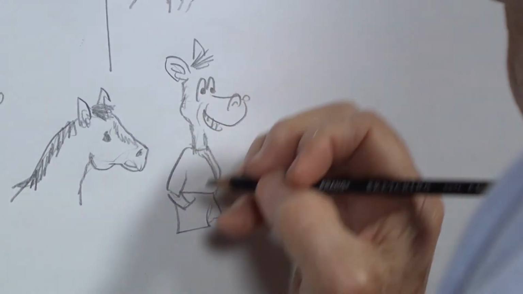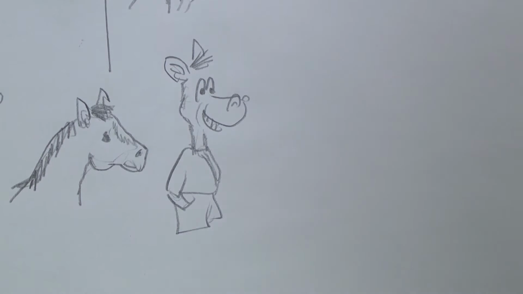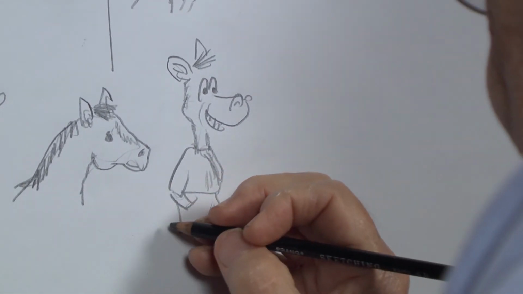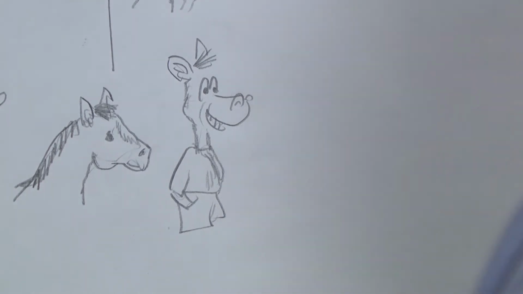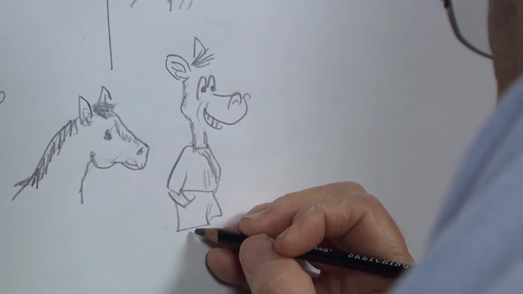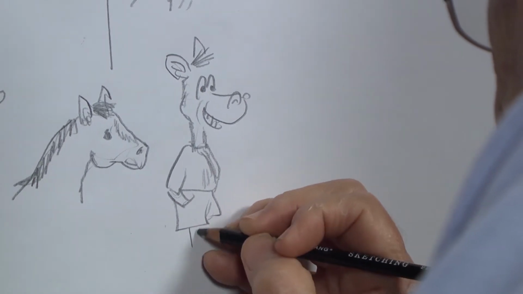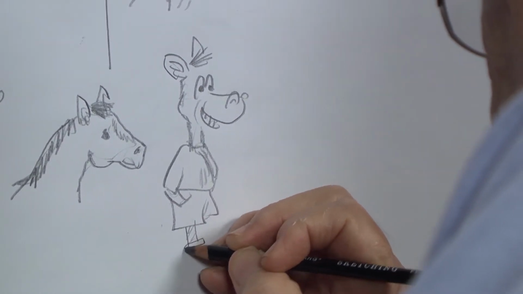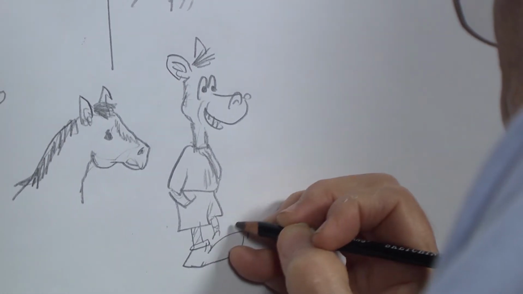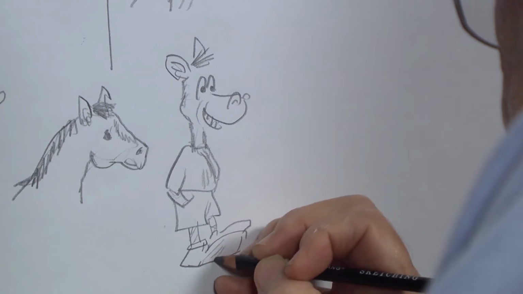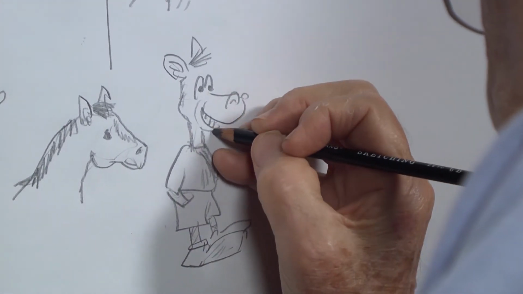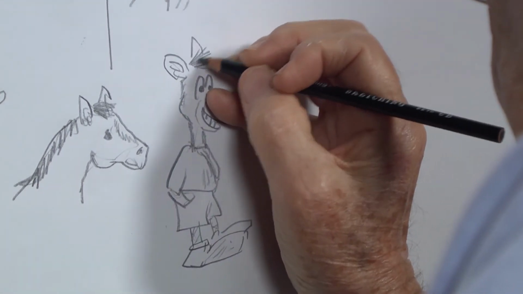cartoonists vary as to how they do the feet on a cartoon horse. Sometimes they'll put human shoes instead of horseshoes. That makes it somehow a little bit funnier than just to put a regular horse's hoof. So that's what I do. I put some rather large sneakers. You can't really imagine a real horse fitting his hoof into something like that.